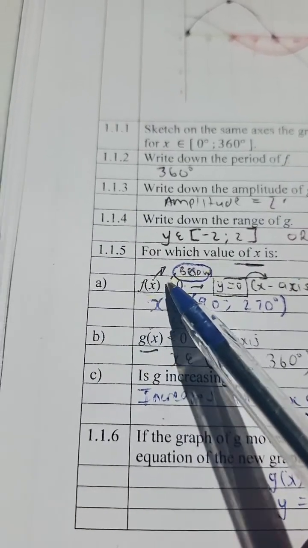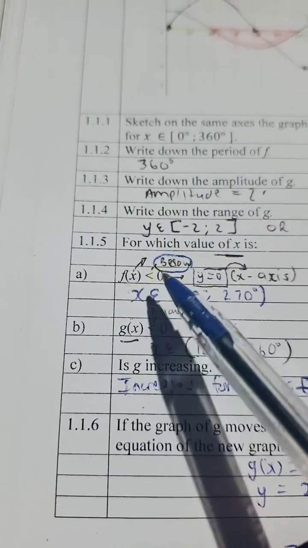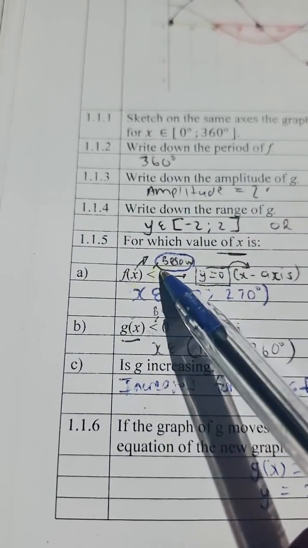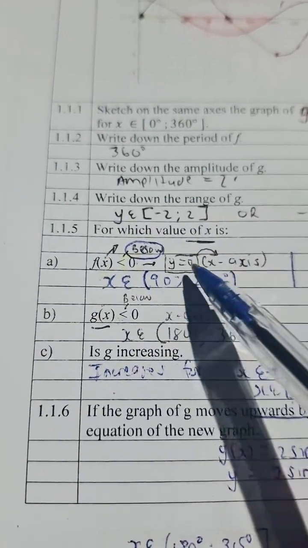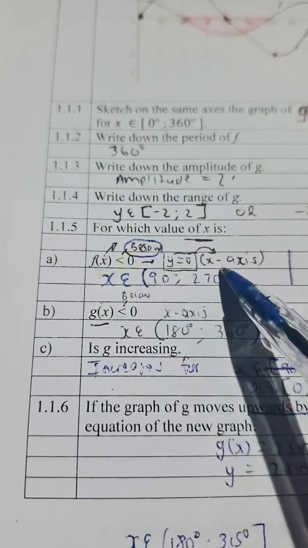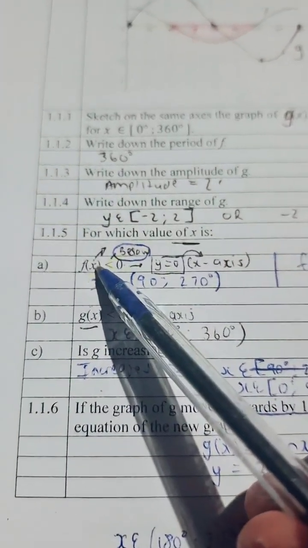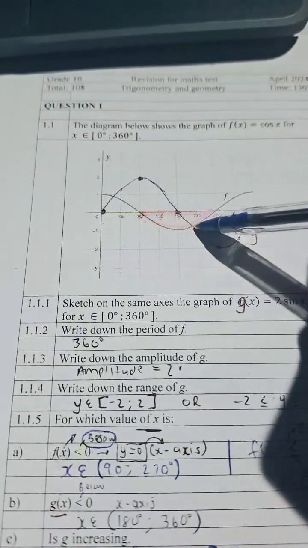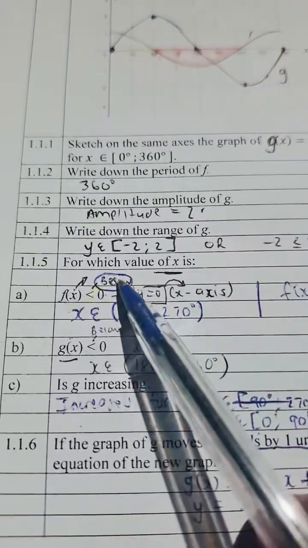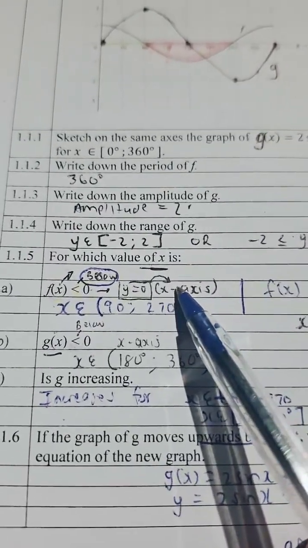Where is this function below 0? Where is this function underneath 0? And remember, I explained that this 0 means the y value, which is equal to 0. In other words, the line y is equal to 0 is the x-axis. So we are asking, where is this function, which function? This one. Where is it below or underneath the x-axis? That's what we are asking, in other words.